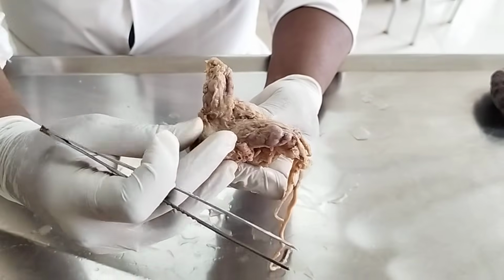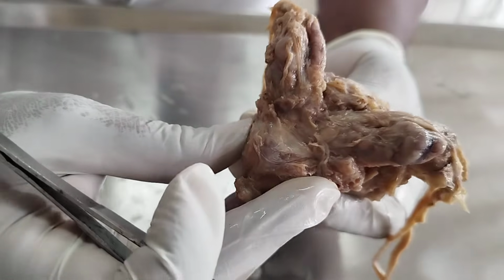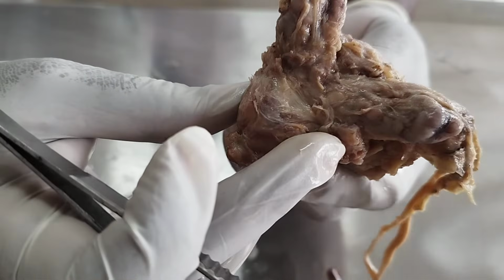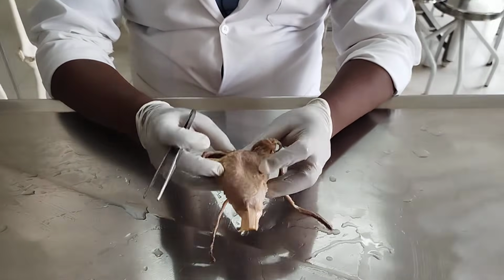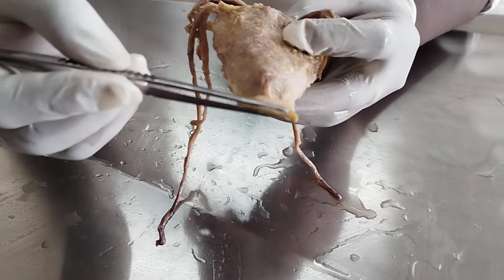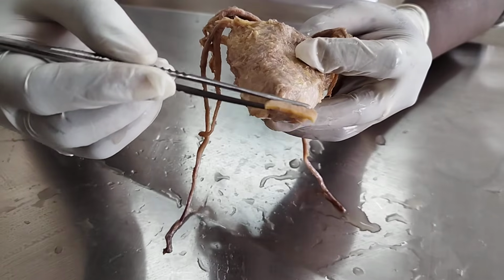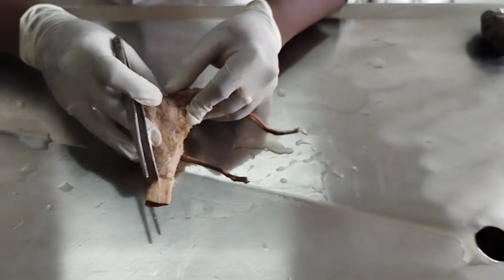The prostate is very clearly seen and felt. It is a very hard structure. So this is about the urinary bladder. One more structure I want to tell you: to the apex the urachus is attached. Now we'll see the interior of the urinary bladder.